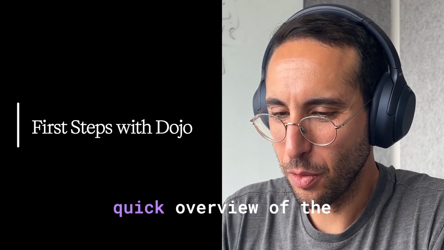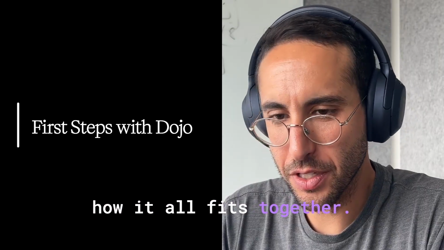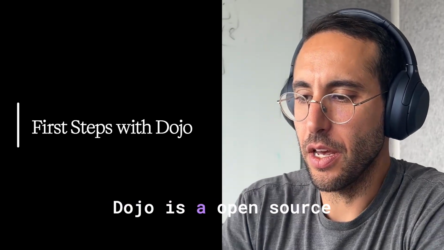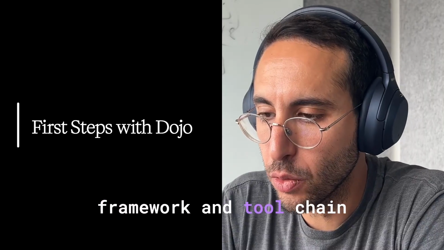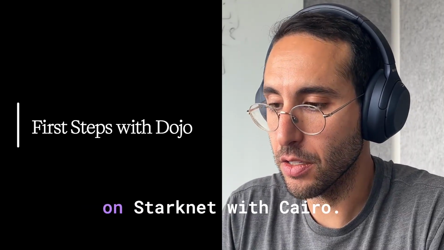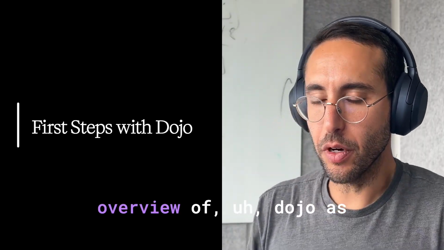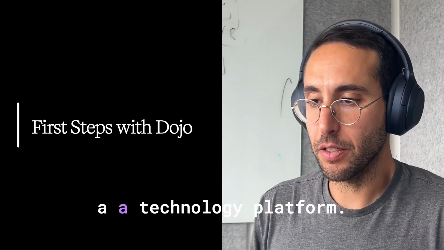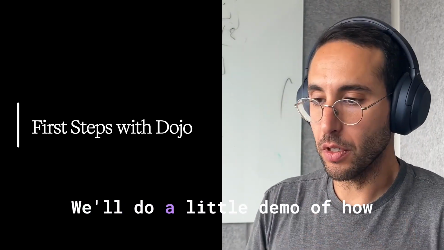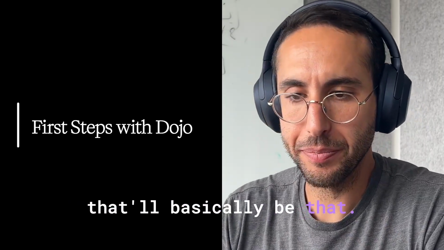I'm going to give you a quick overview of the Dojo stack to show you how it all fits together. Dojo is an open source framework and tool chain for building provable games on StarkNet with Cairo. I'll give you a quick overview of Dojo as a technology platform, we'll do a little demo of how it works in practice, and then that'll basically be that.